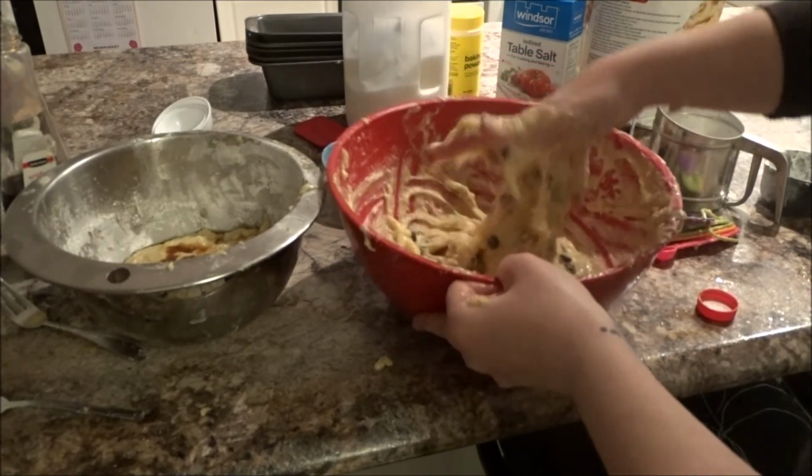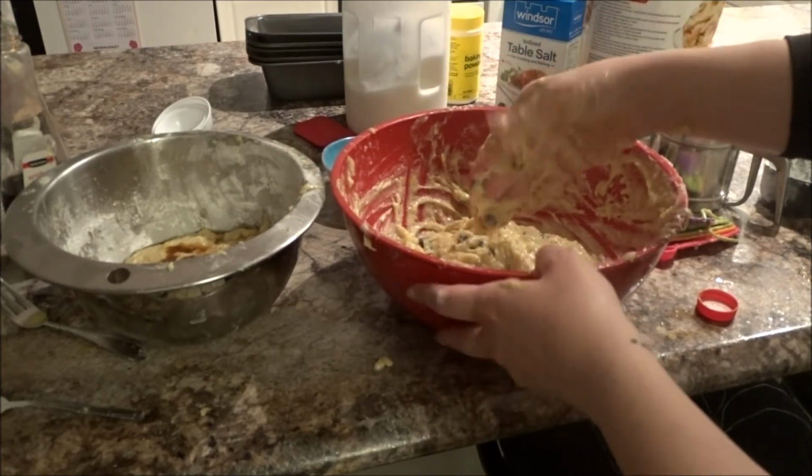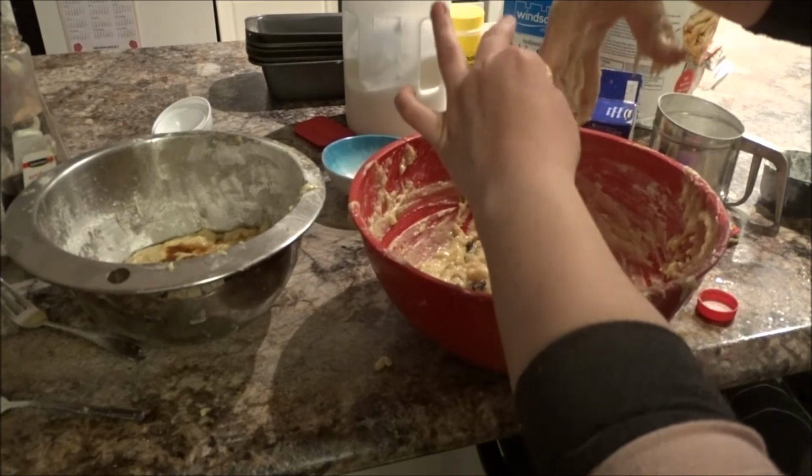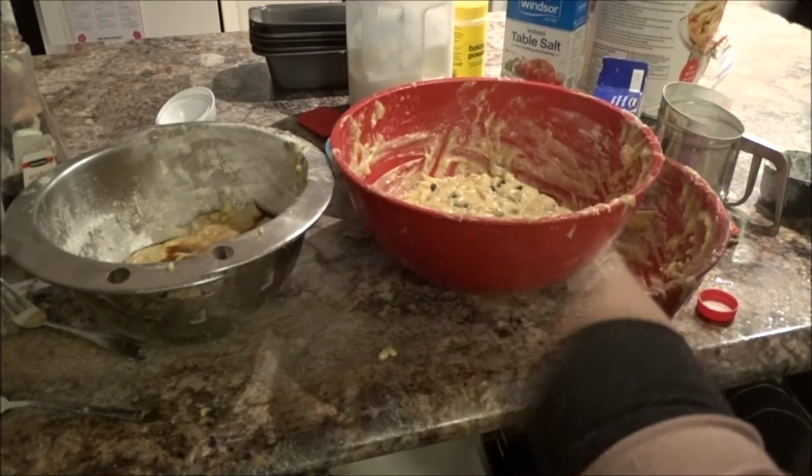It doesn't really need a whole lot of mixing. You want to make sure that when you're making banana bread, you mix it, but you don't want to overmix.